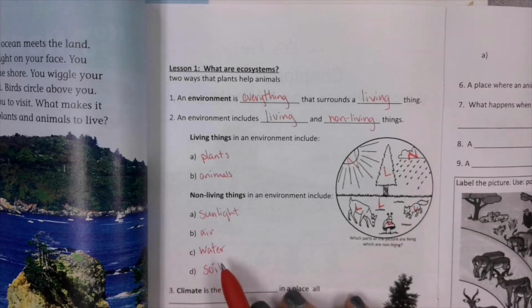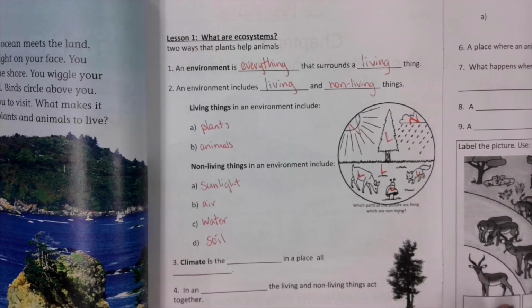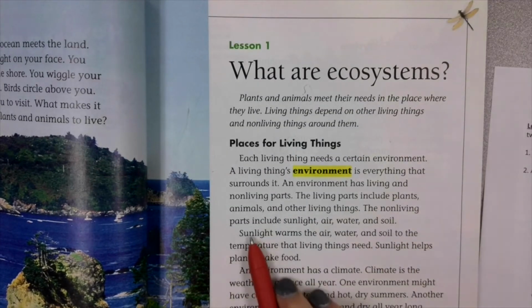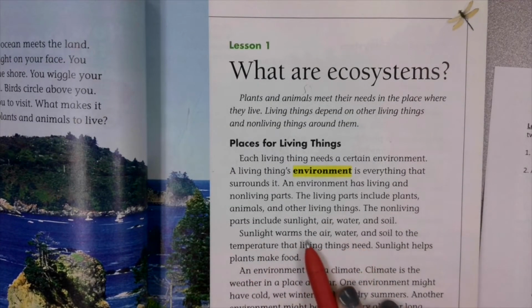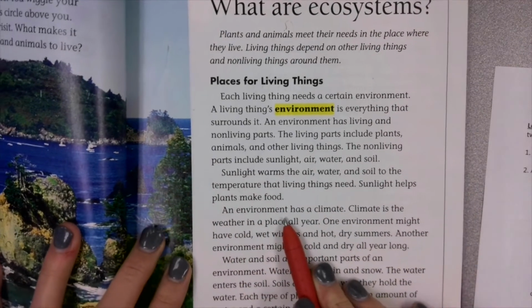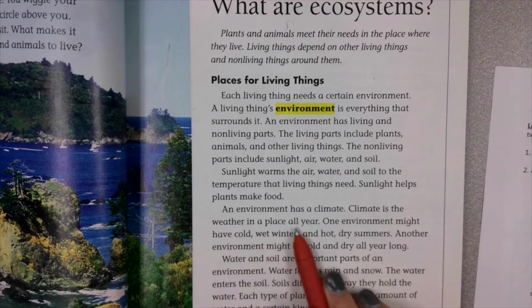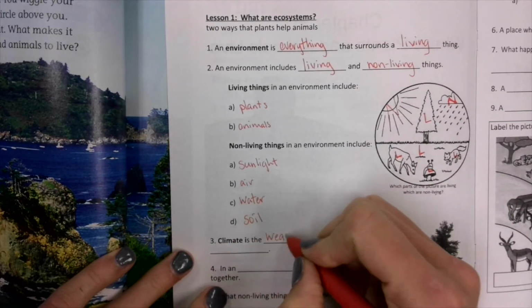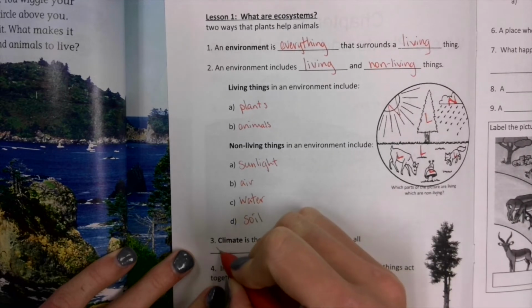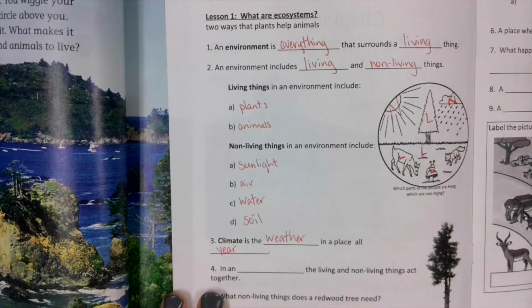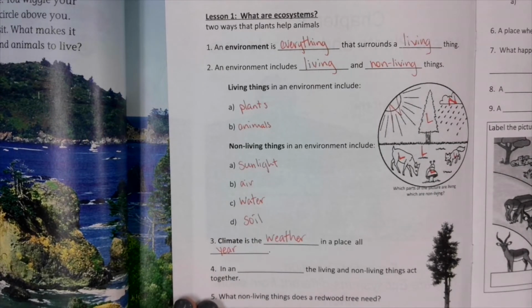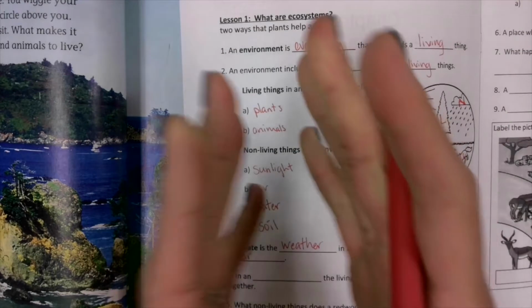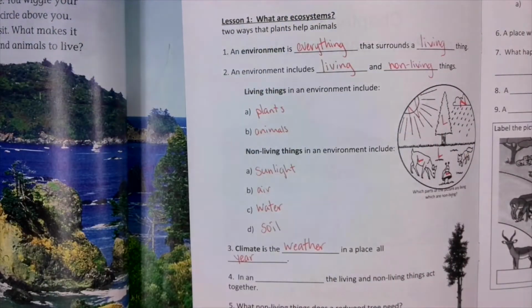All right. Next, as we read, let's look for what the climate is. Sunlight warms the air, water, and soil to temperatures that living things need. Sunlight helps plants make food. An environment has a climate. Climate is the weather in a place all year. So climate is the weather in a place all year. So if you say it's 76 degrees today, that's not the climate, that's just the weather. Climate is when you're talking about the entire year, a big span of time.